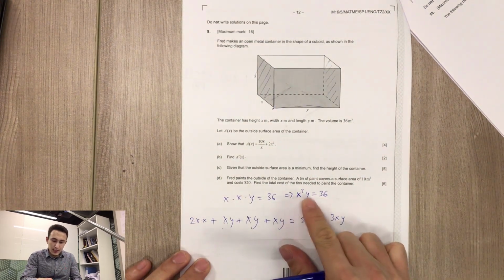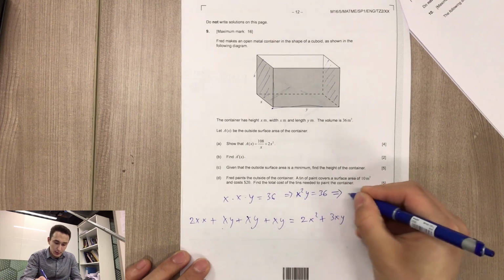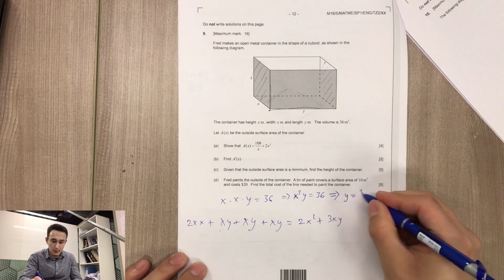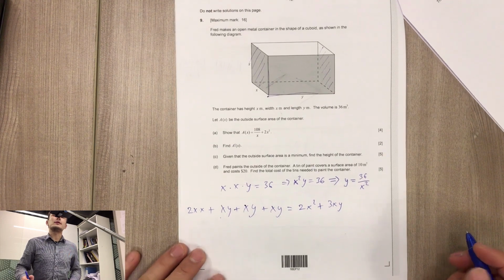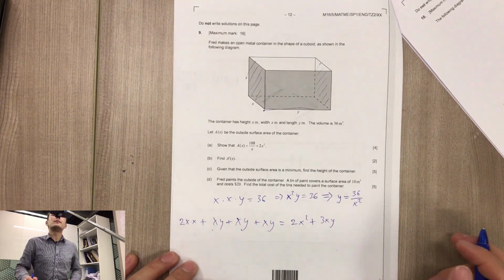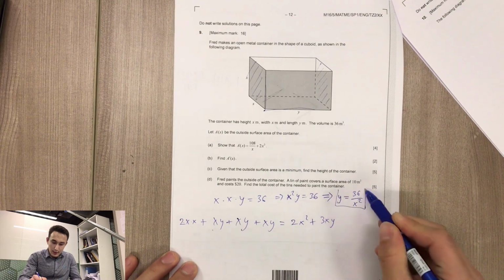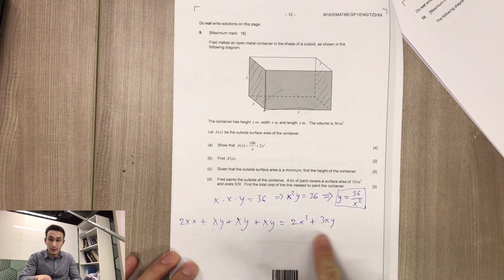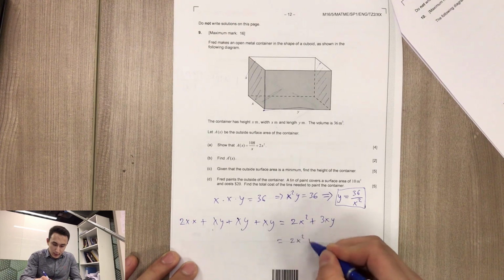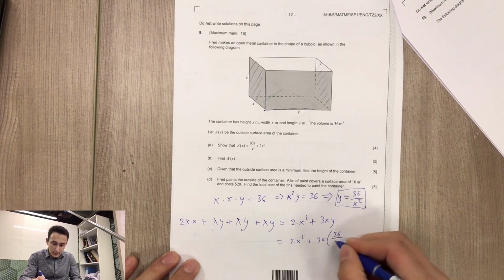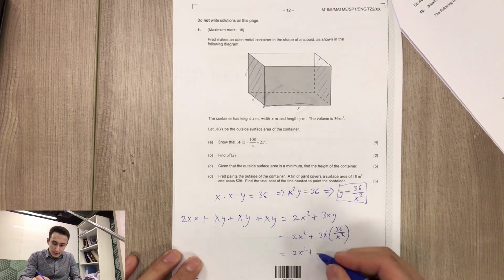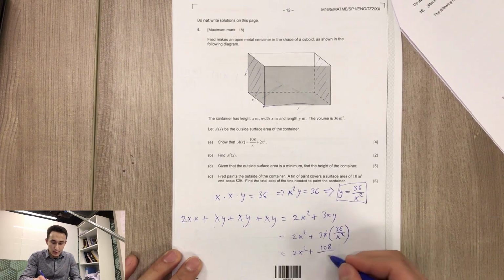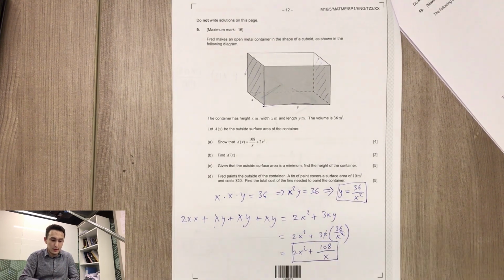Also, from the first equation, x squared times y is equal to 36. What we can do is transform this into y is equal to 36 over x squared. And from there, we take this value of y and substitute back into the equation of the surface area. So this is equal to 2x squared plus 3x times 36 over x squared, which is 2x squared plus, x will cancel out, so it's 108, because 3 times 36 is 108, over x. Okay, so we have arrived at the answer. Oh, I don't have enough space, my goodness, so I need to use a paper.